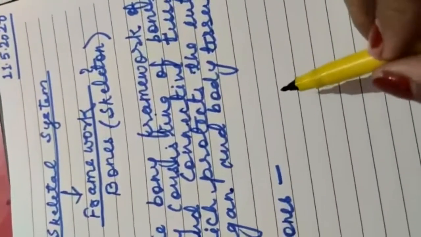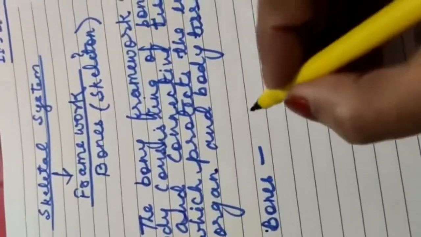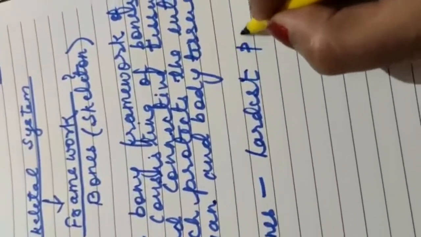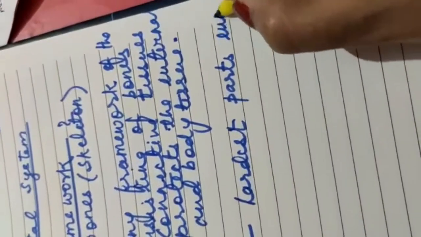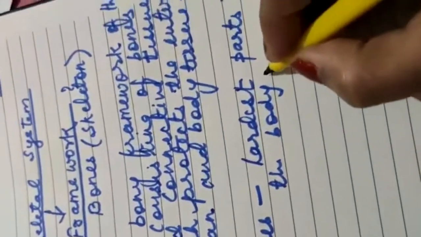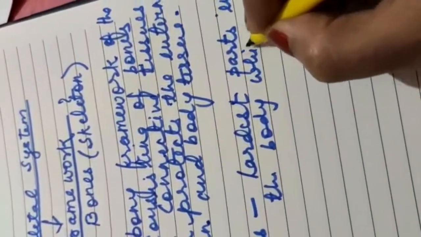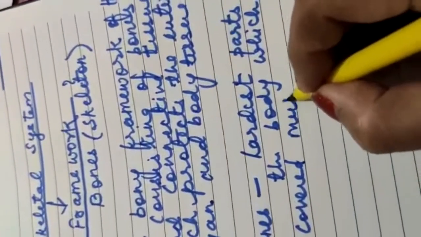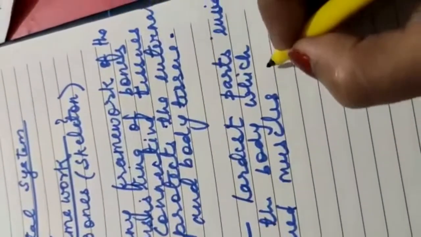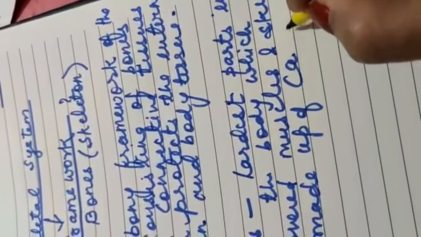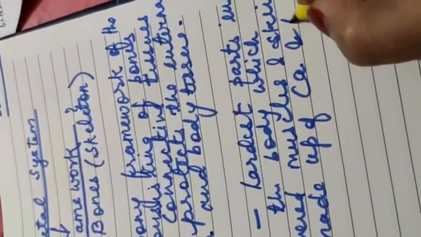Their length increases up to a certain age.